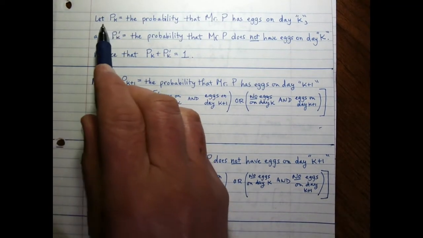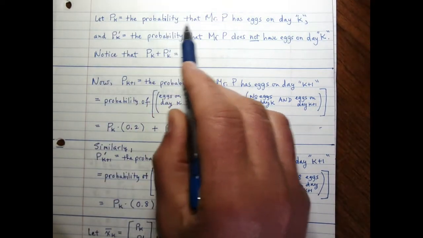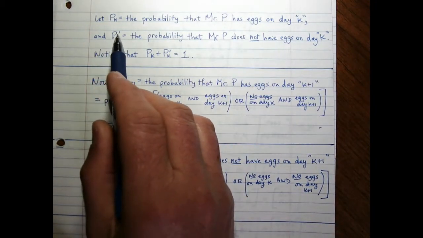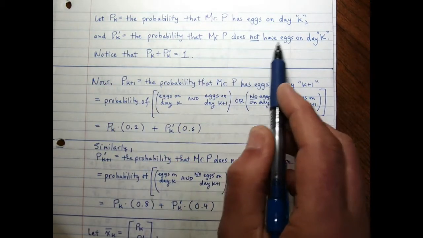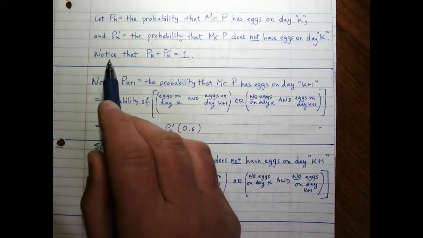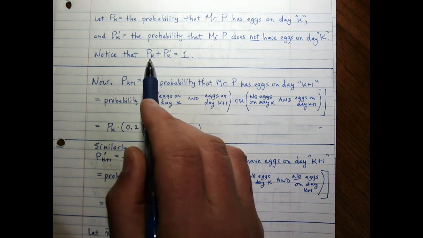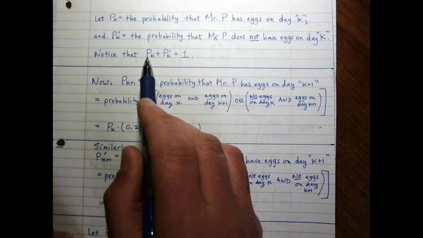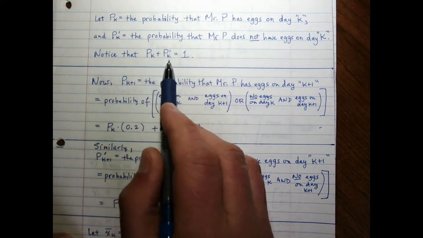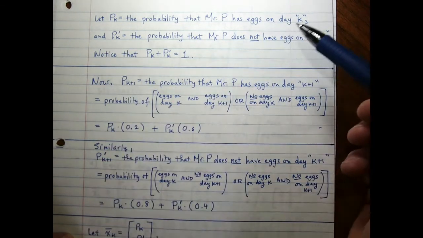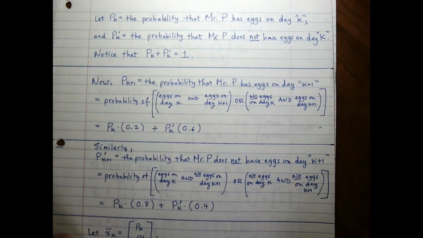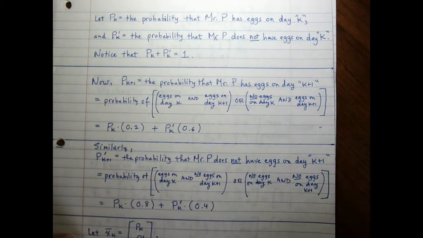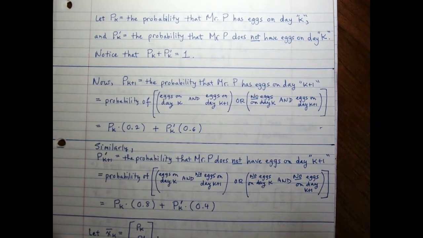So just to help us think about things here, I'm calling P sub k the probability that Mr. P has eggs on day k. And P sub k prime is the probability that Mr. P does not have eggs on day k. So notice that these two probabilities, P sub k and P sub k prime, have to add up to 1, right? If one of them is 0.2, the other's 0.8. If one is 0.1, the other's 0.9. So these are just complementary probabilities. There's no connection to derivative, by the way, that the prime just means another probability. That's the only significance of that.